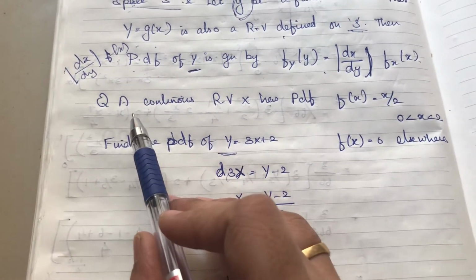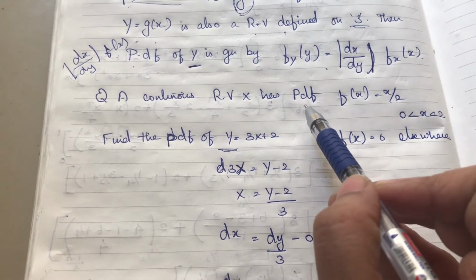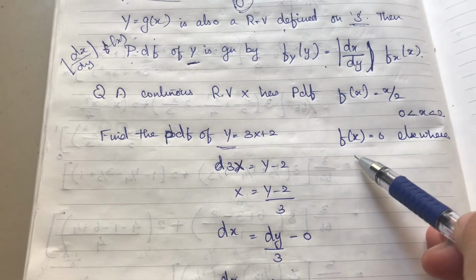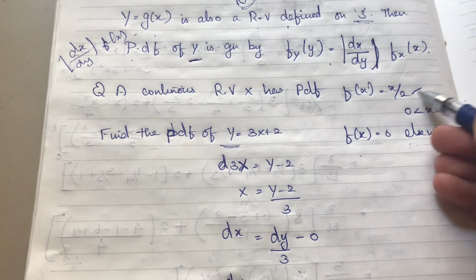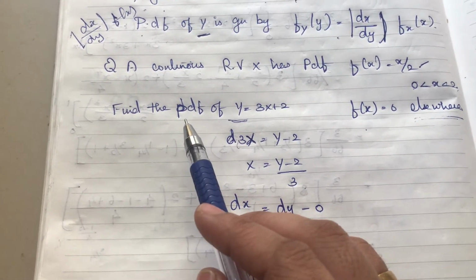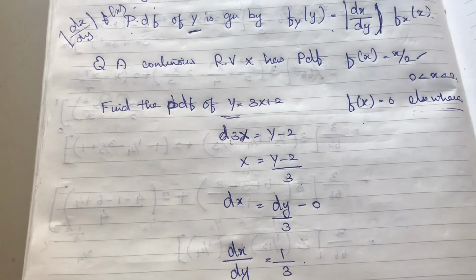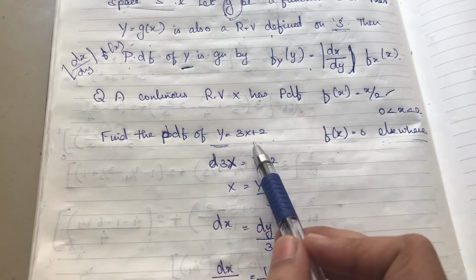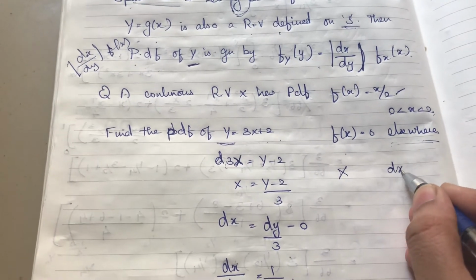So the problem: a continuous random variable has probability density function f of x. They have given one function, and f of x is 0 elsewhere. So I need to take the limit here, 0 to 2, and this function. They are asking me to find the probability density function of y equals 3x plus 2, right? For this I first need to find x, because I need to find dx by dy.